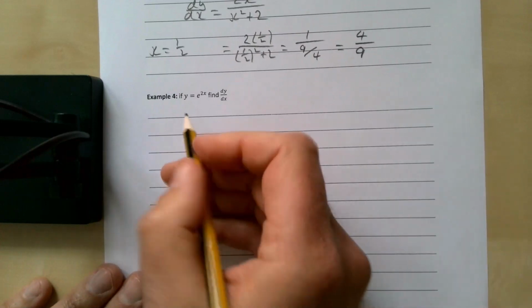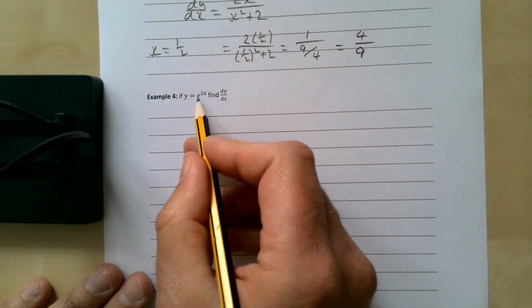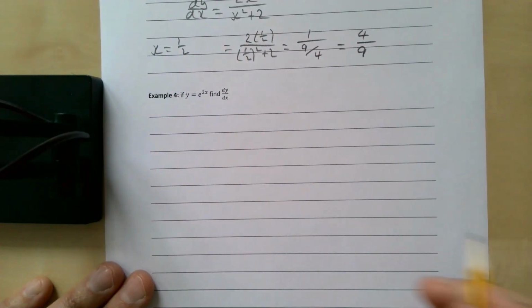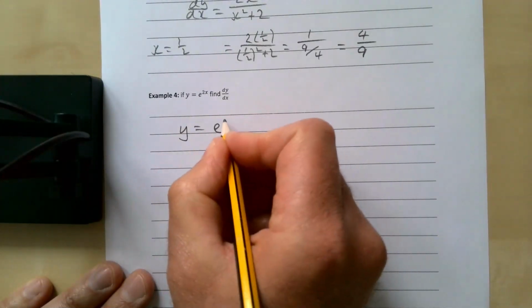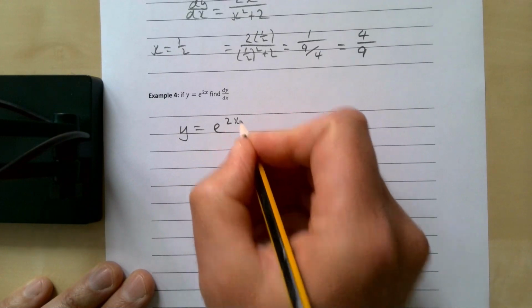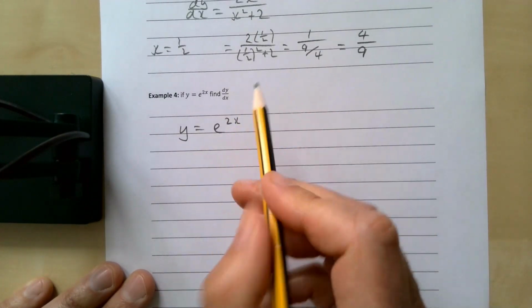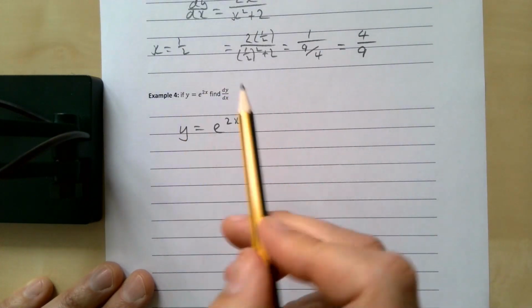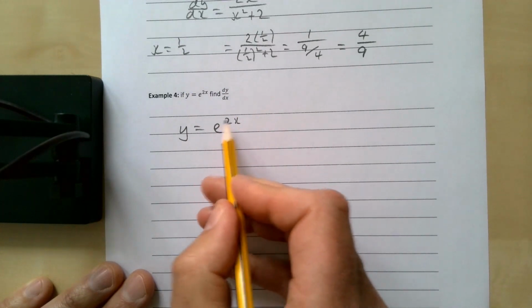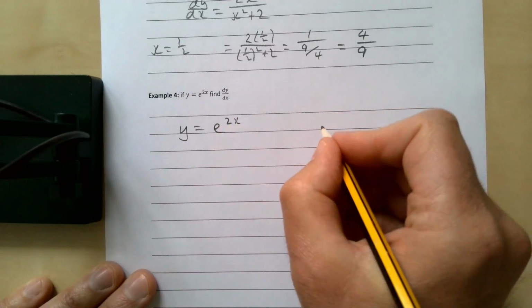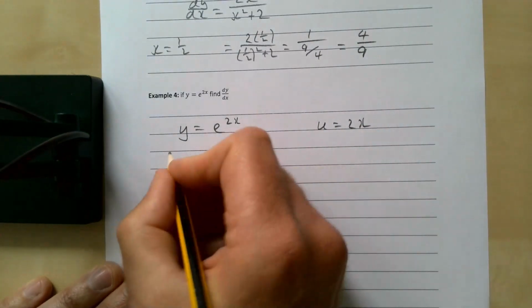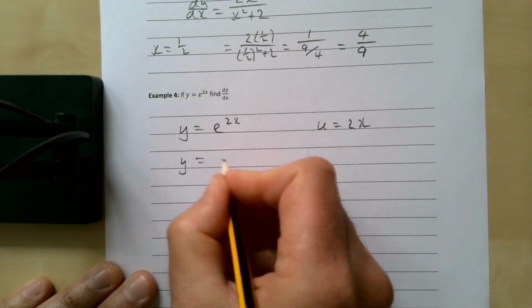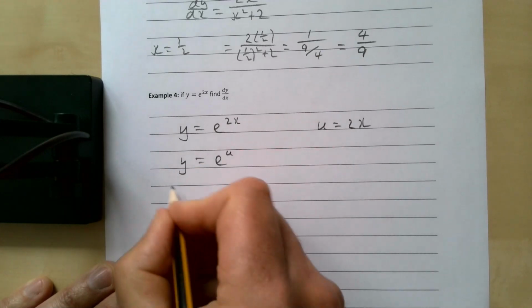Example 4 then, again, we saw this in our last section, differentiating. This is like e to the kx, but let's see how it works out. And that's a good wee example for us. So we have y equals e to the 2x. In all the previous examples, we have let u equal what's in the bracket. What often is quite useful as well, we can let u equal the power. So we're going to let u equal 2x. So we have y equals e to the u.